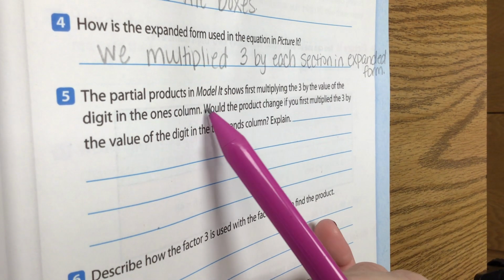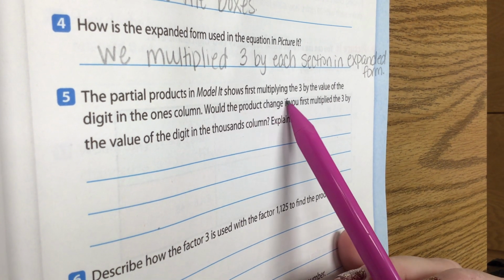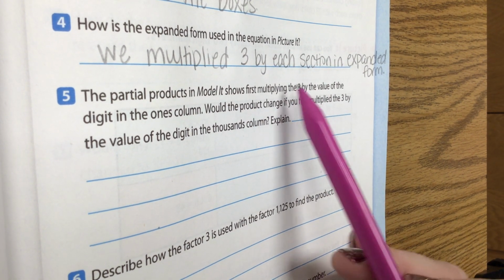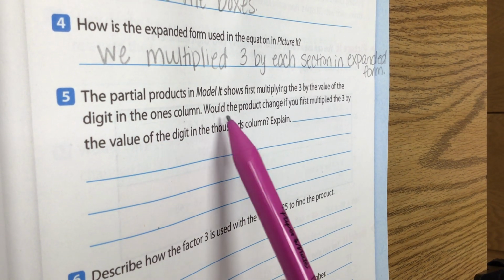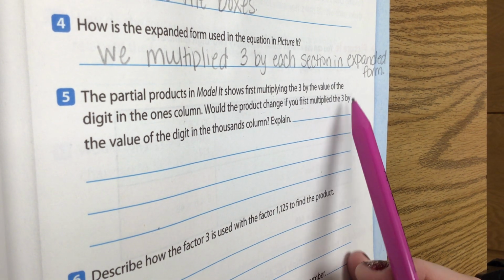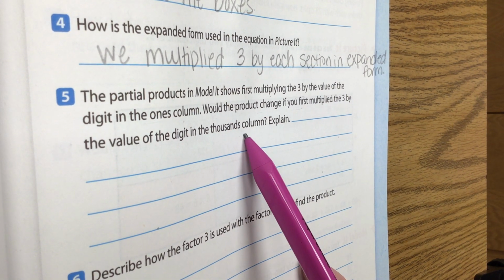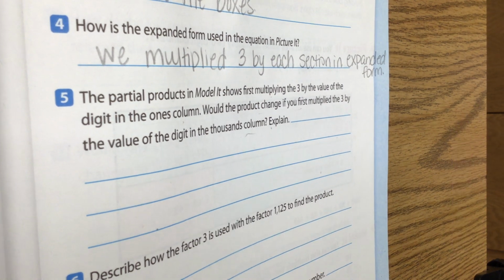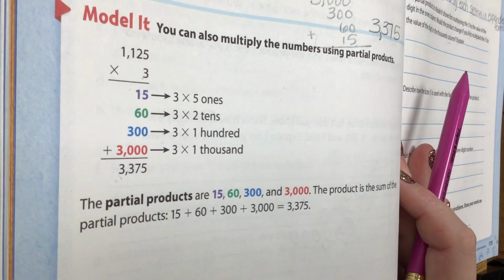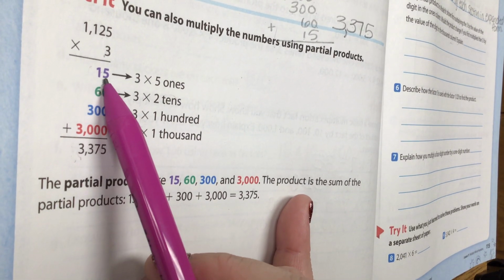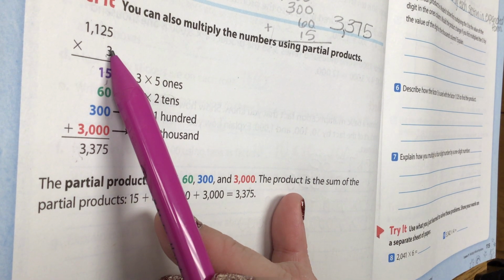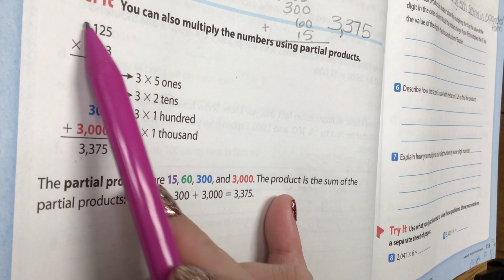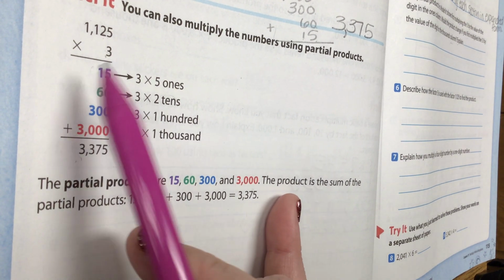Number 5. The partial products in Model It show first multiplying by 3, first multiplying the 3 by the value of the digit in the ones column. Would the product change if you first multiplied the 3 by the value of the digit in the thousands column? Explain. Here's what the question's asking. The first thing they did was 3 times 5. Would we get the same answer if we did 3 times 1,000 first instead of last?